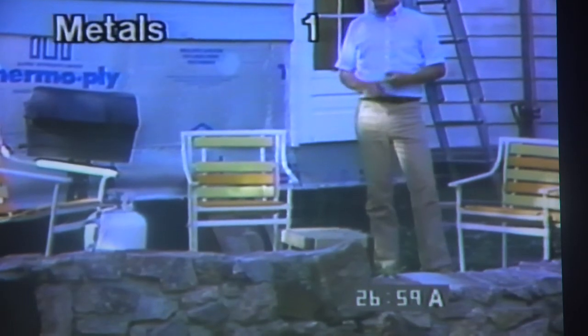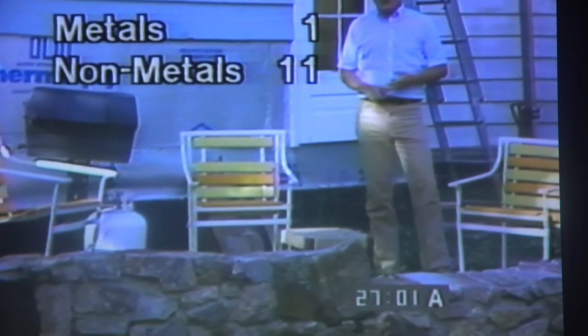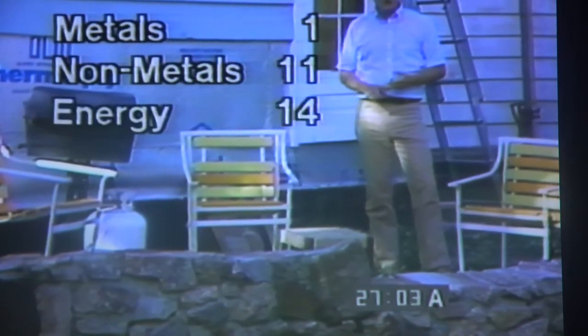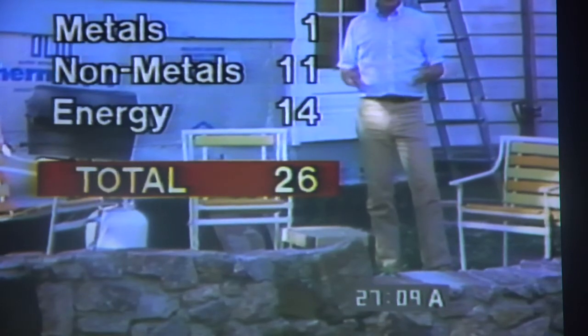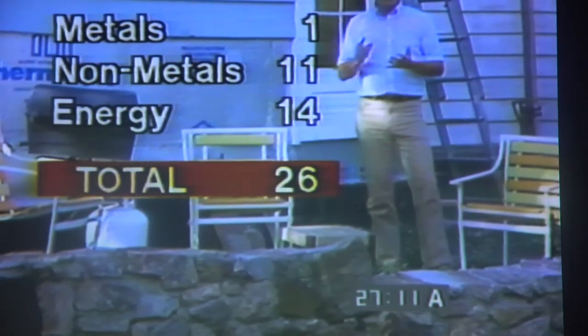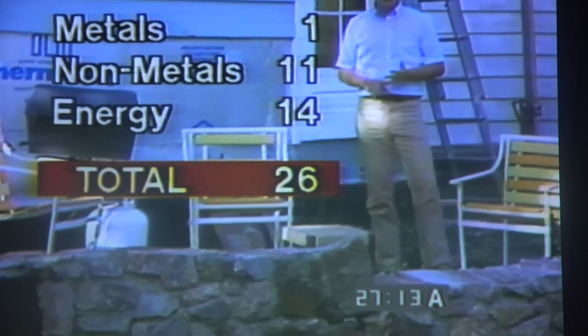Nearly 1 ton of metals, over 11 tons of rocks and non-metals, and energy equivalent to about 14 tons of coal. That's a total of over 26 tons of rocks and minerals for every person every year.